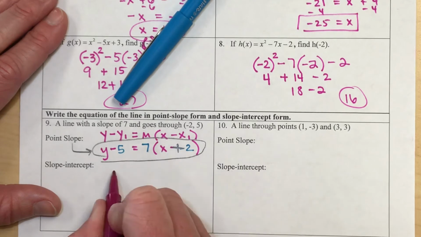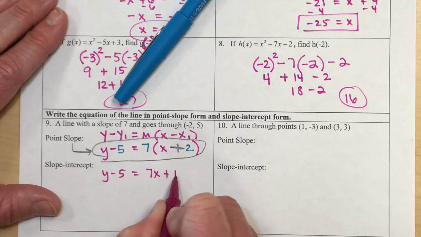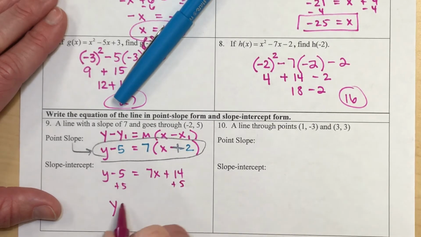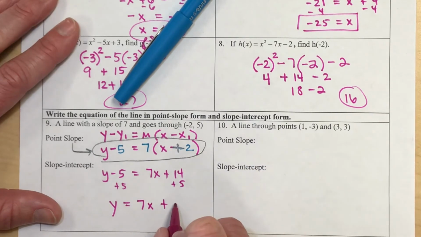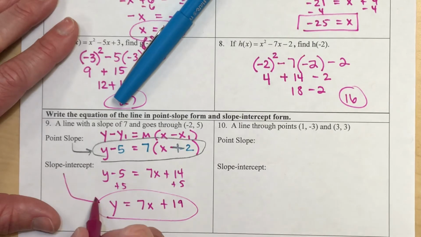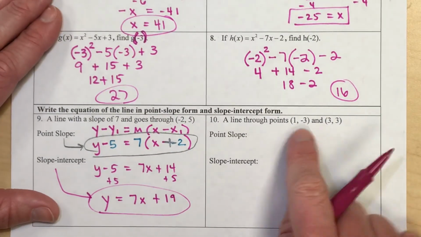I'm going to distribute first. 7 times x and 7 times 2. And now I'm going to solve for y by adding 5. That's it. Here we are, folks. Here's your answer. 14 plus 5 is 19 for your y-intercept. There you go.